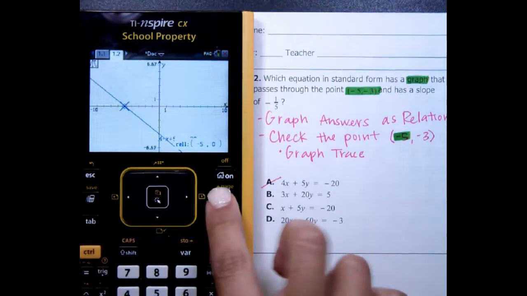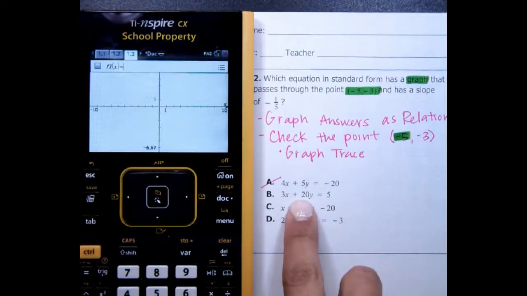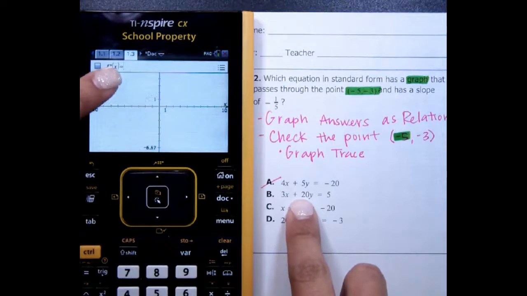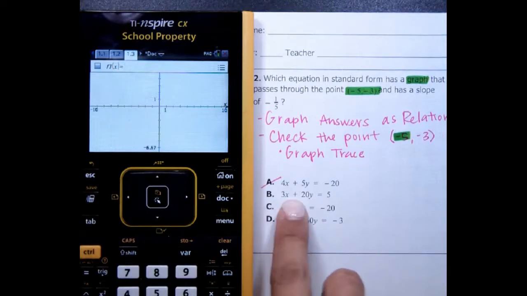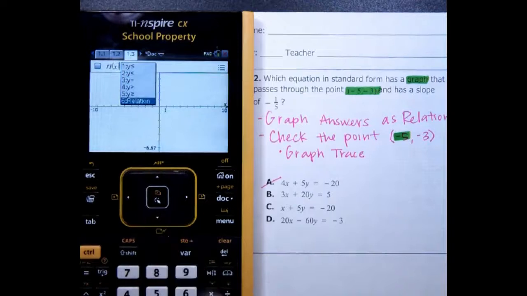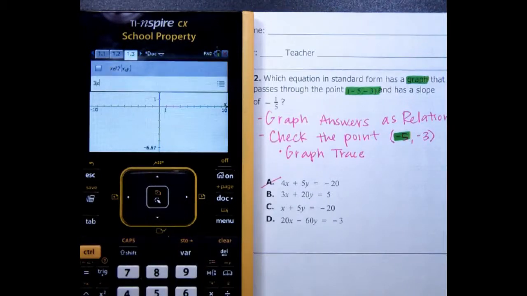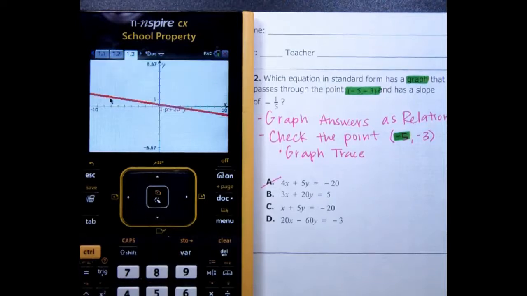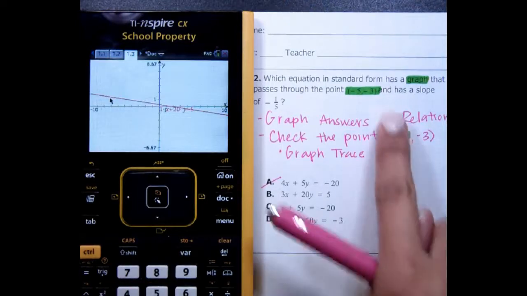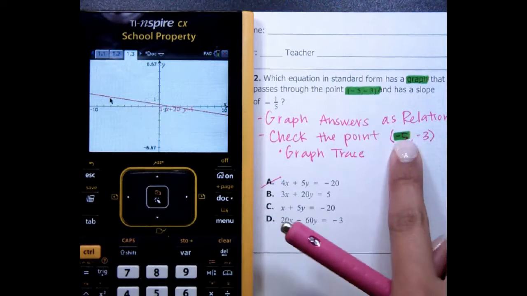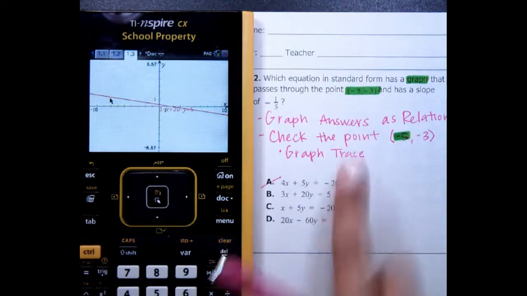So I'm going to do the same thing for answer choice B. Remember, it has to be graphed as a relation because this means y equals, and that's not what this says. So delete relation, 3x plus 20y equals 5. There's my graph. I need to check this point, but I need to do it in graph trace because I can't do a table.